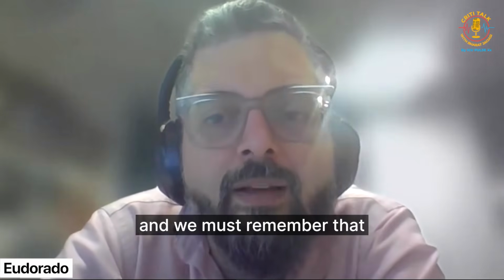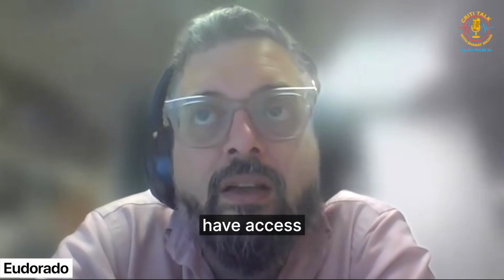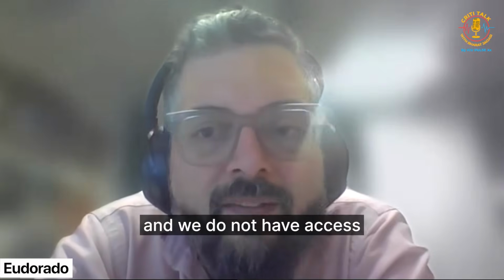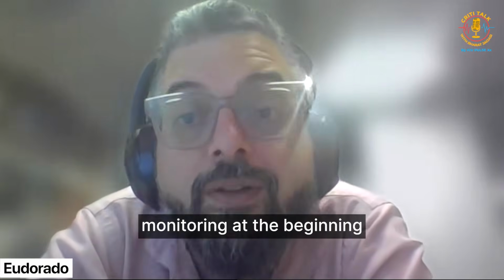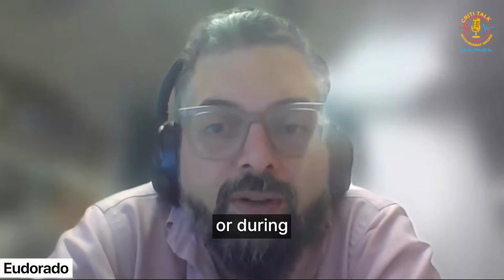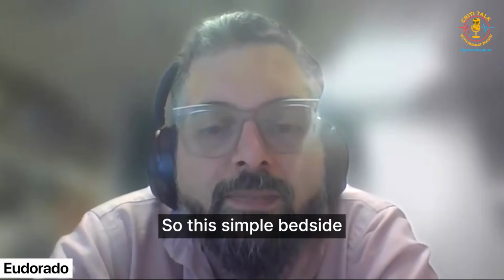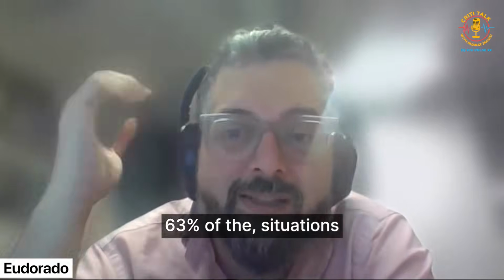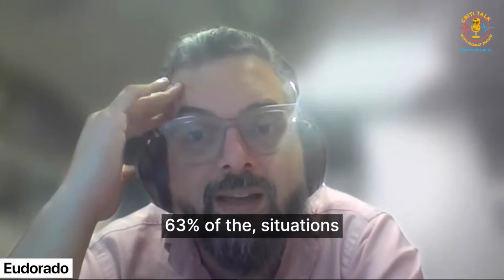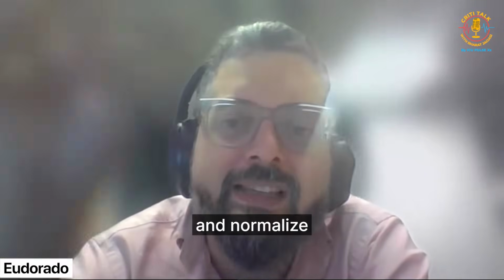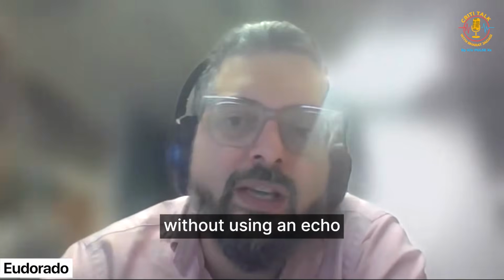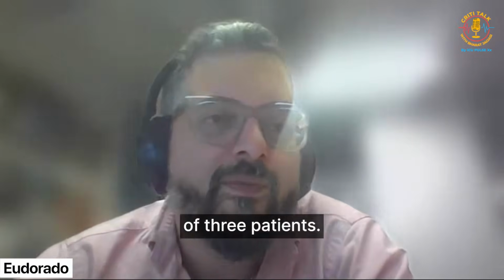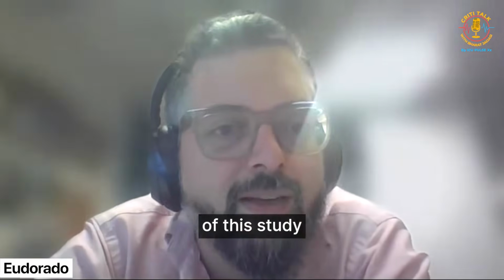So in this sense, I think that even though they're not perfect tools for a first approach, we must remember that usually we do not have access to echo at the beginning of resuscitation, and we do not have access to cardiac output monitoring at the beginning or during early resuscitation. So these simple bedside tools can help us sort out, at least in this protocol, 63% of the situations and normalize capillary refill time. Without using an echo was required only in 1 out of 3 patients. So this is the nice thing of the study.